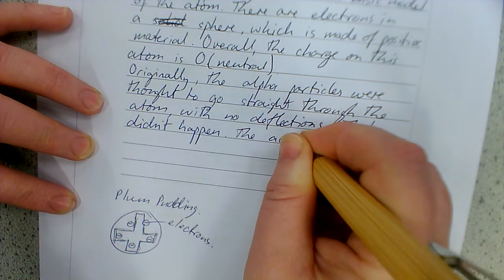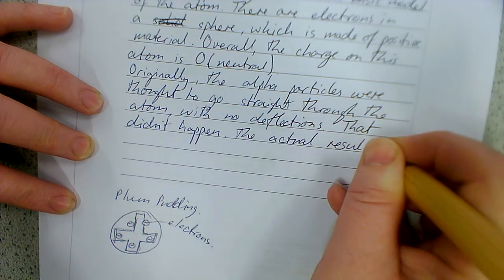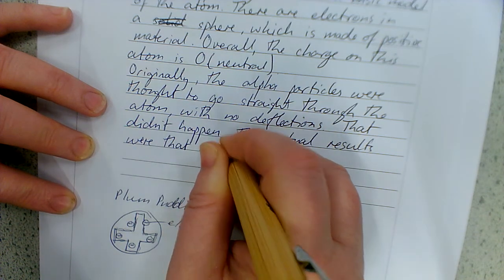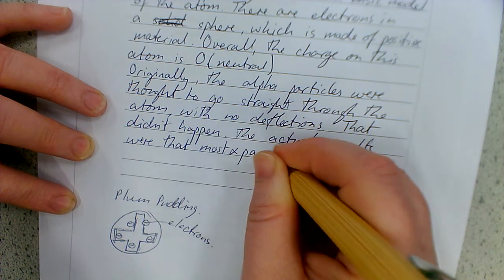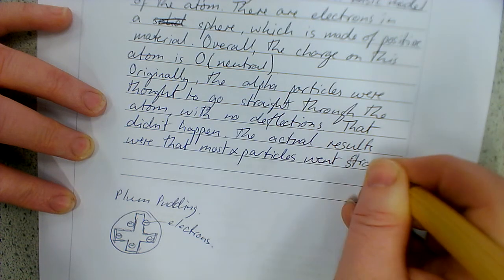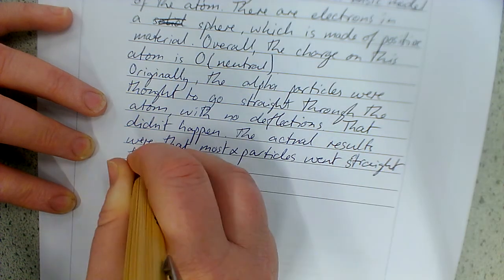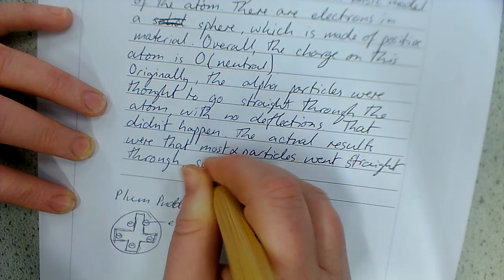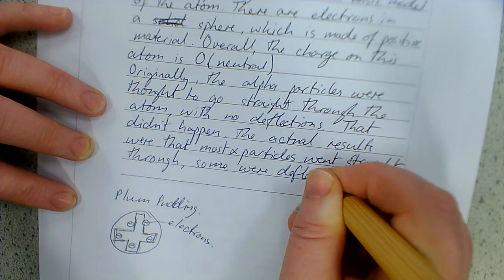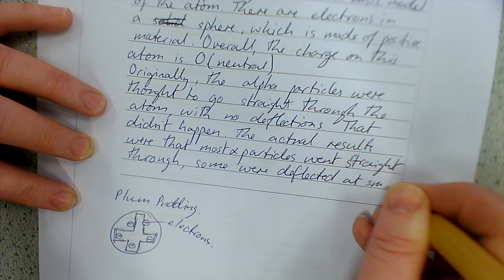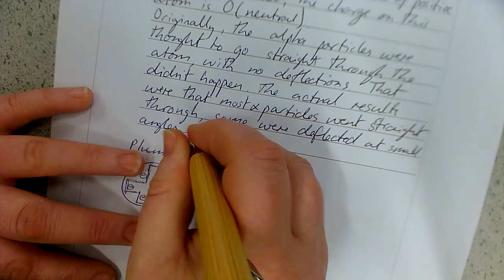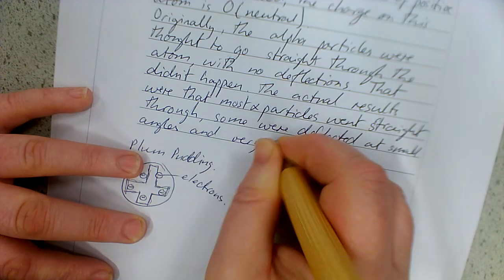The actual results were that most alpha particles went straight through. Some were deflected at small angles. This is where we can start saying why these things happened, and very few.